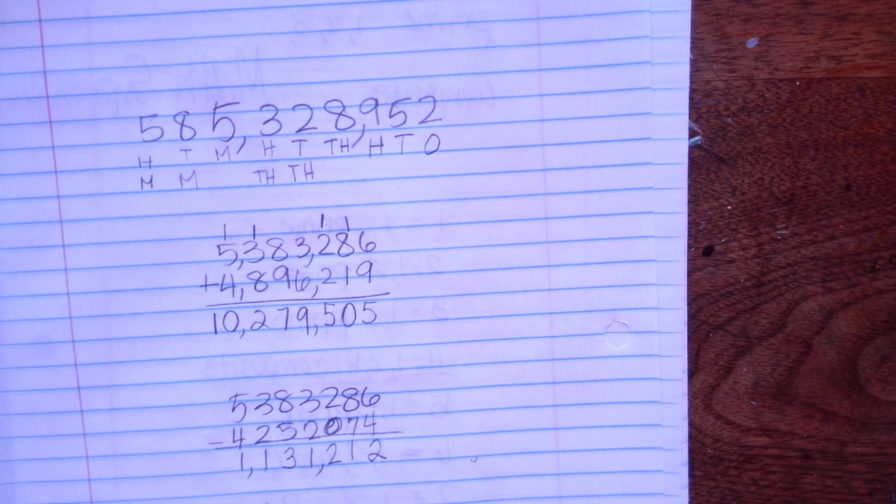I learned that in 3rd grade. Awesome. Okay, now, are you guys doing expanded and standard and word form or no? No. Okay. We haven't started that, but I already learned it.